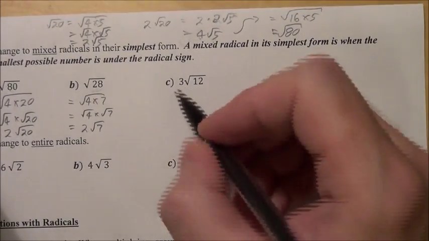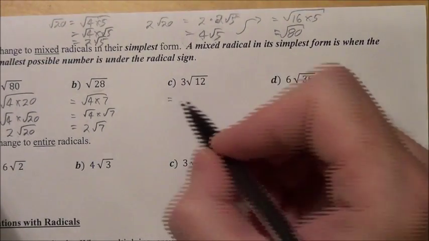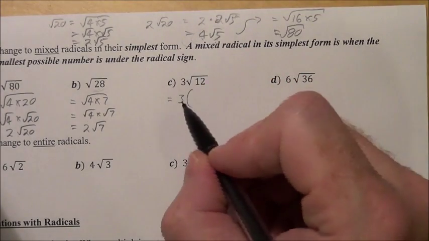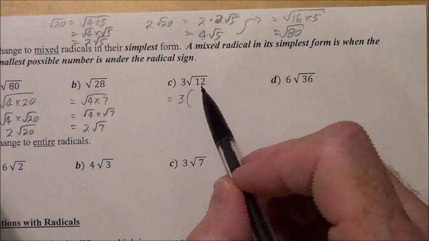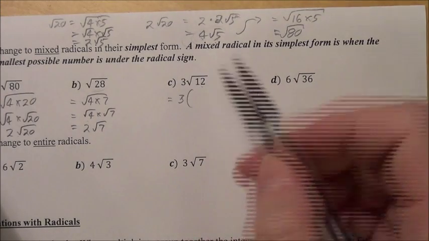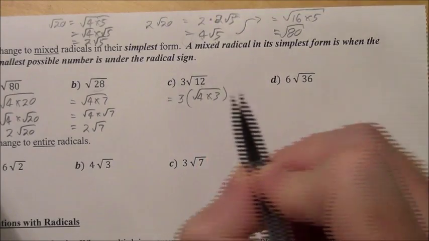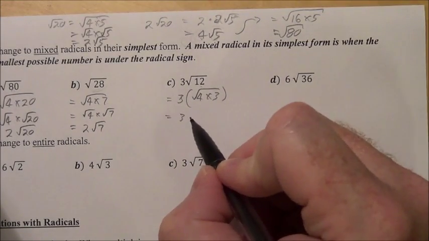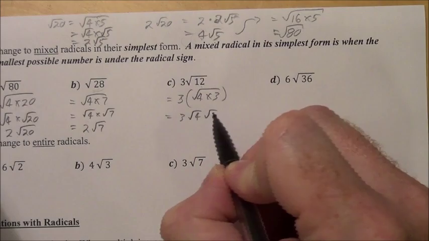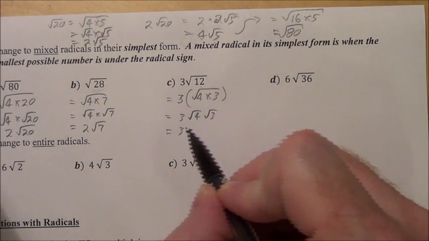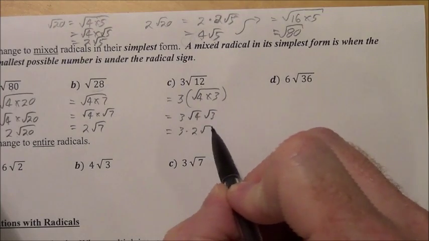Okay, we'll move over here. We got 3 times root 12. We got the 3 outside, so let's just leave it. And then root 12, well, we want to see what the largest perfect square that can divide out of 12 would be. That would be 4 times 3. So we got 3 times root 4 times root 3, and the root of 4 is 2.